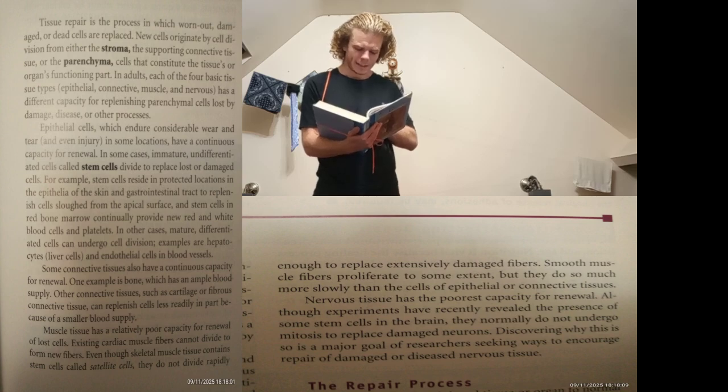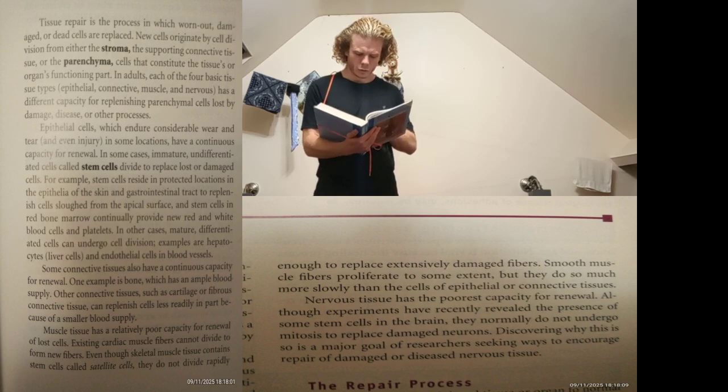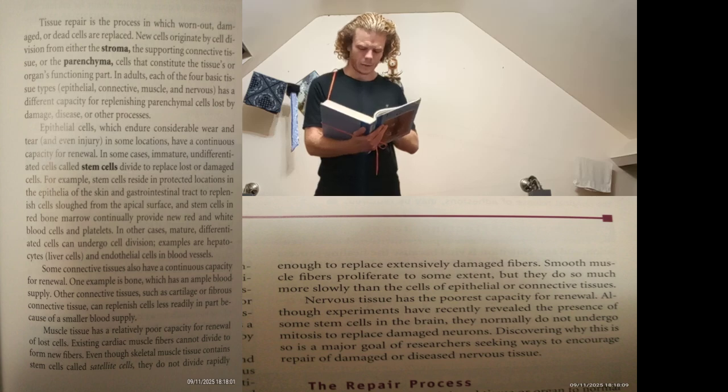For example, stem cells reside in protected locations in the epithelium of the skin and gastrointestinal tract to replenish cells sloughed from the apical surface, and stem cells in red bone marrow continually provide new red and white blood cells and platelets.